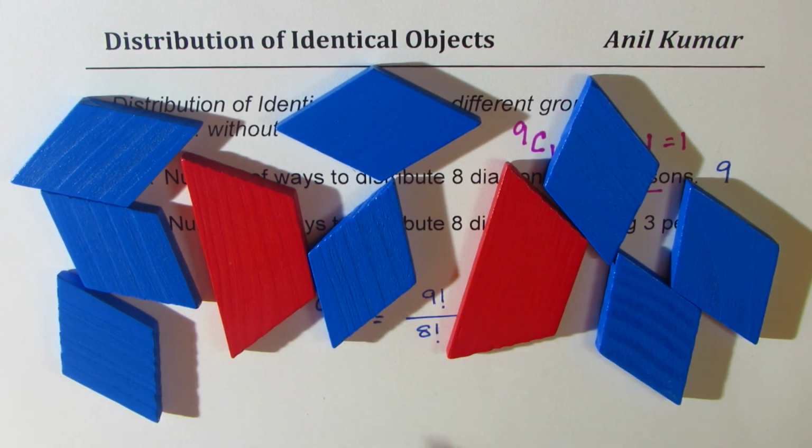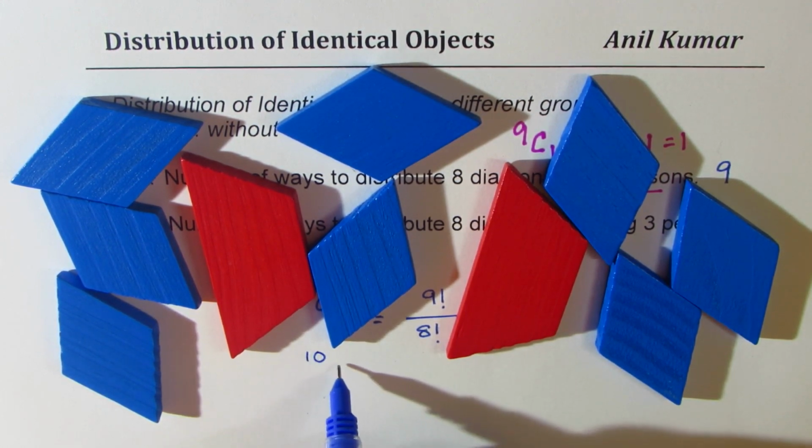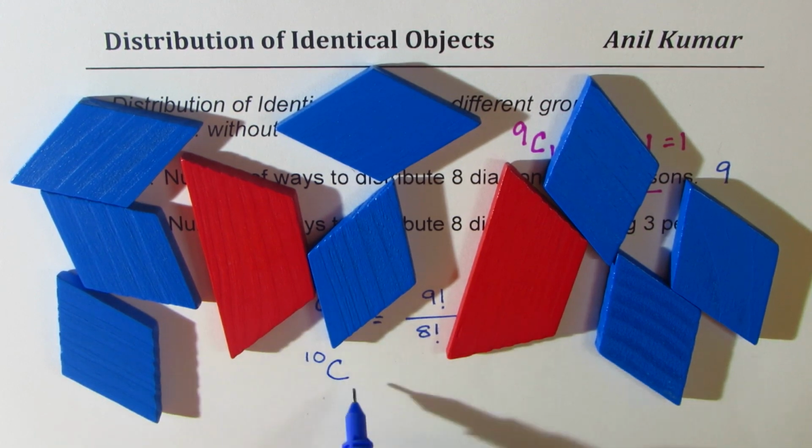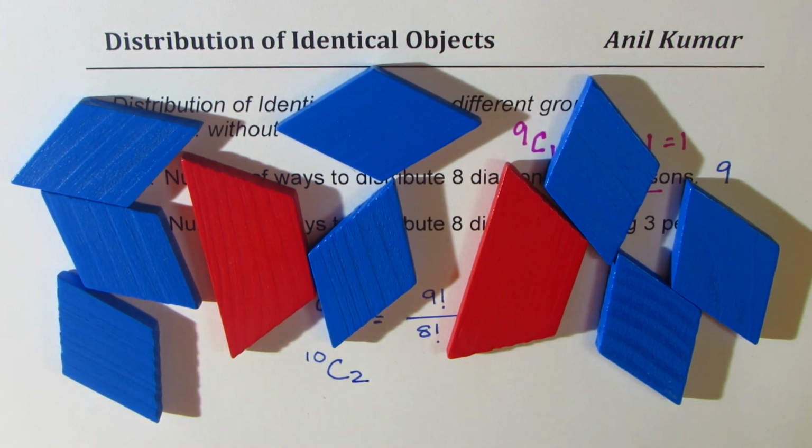Now what do we have? We have in all 8 plus 2, which is 10, right? So we have 10, and we need to play around with these 2. So 10C2 becomes our solution, correct? Now, does it work for us? Let's see.